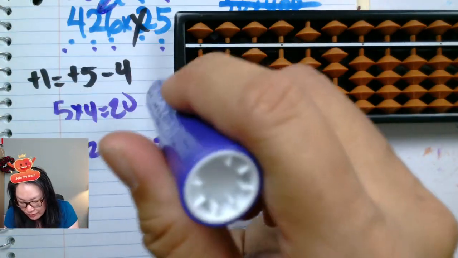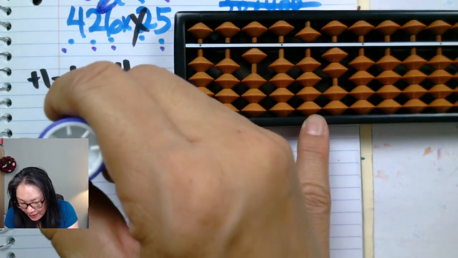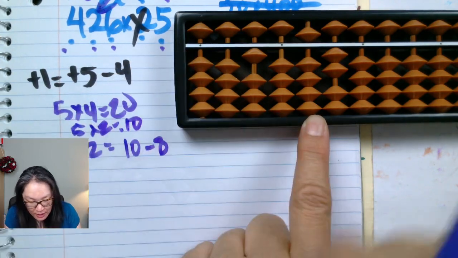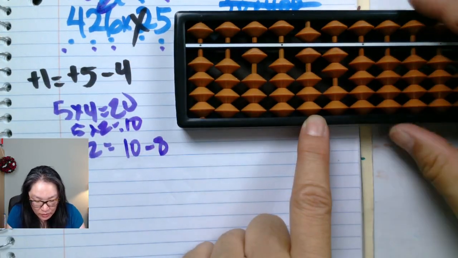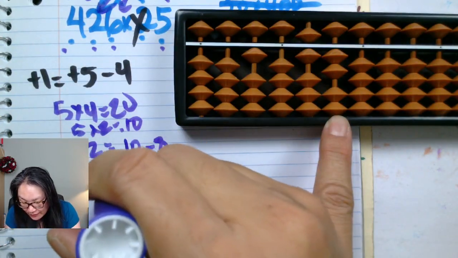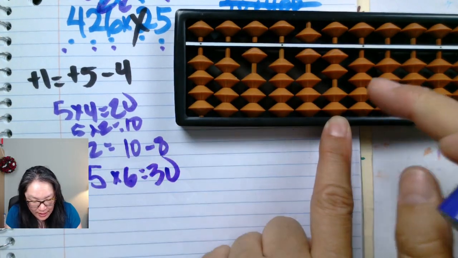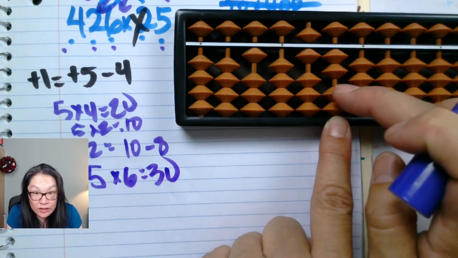5 times 2 is 10. Add the 1, add the 0. 5 times 6 is 30. Add the 3, add the 0.